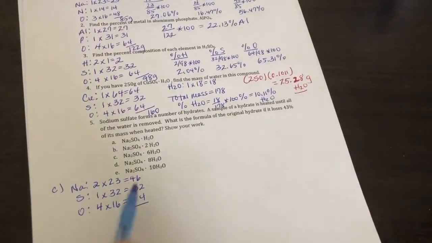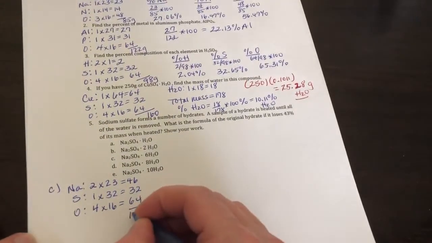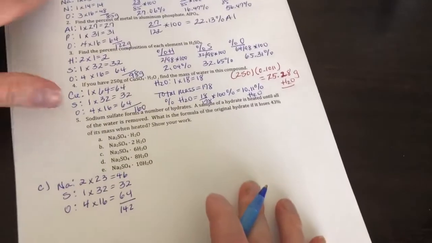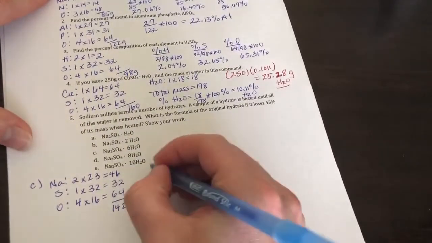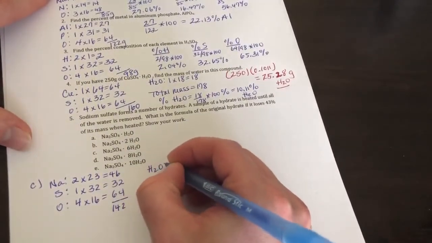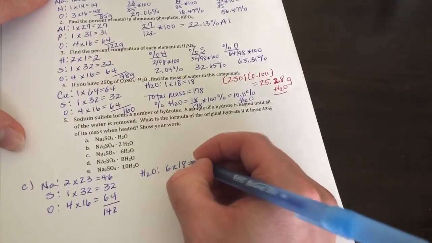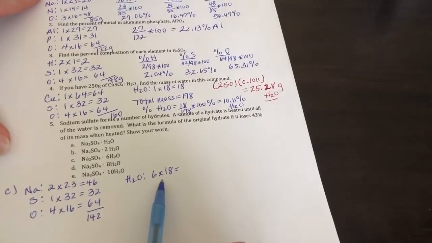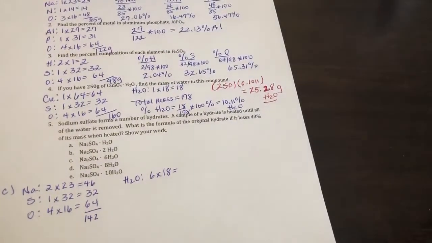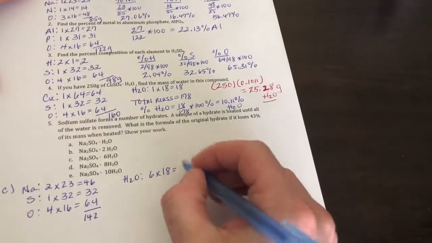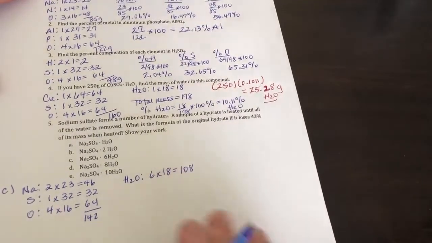So this is going to be the same part for each of them, so you don't have to do a ton of work every single time. So this is 142. And then I have 6 waters in this case. So water weighs 18. So it needs to be a little less than half of the weight for it to be 43%. So 108, well, that's pretty close.